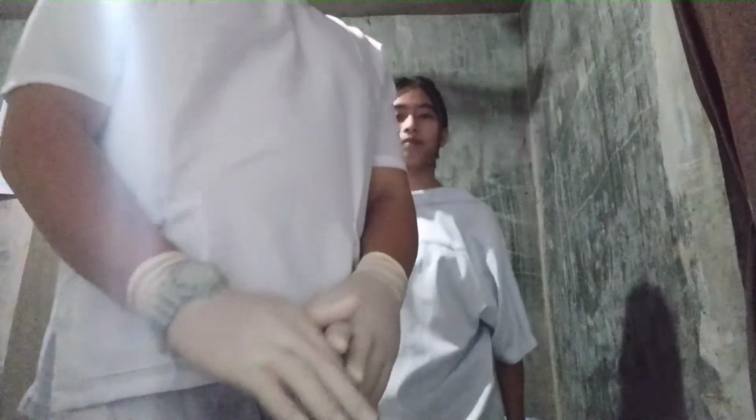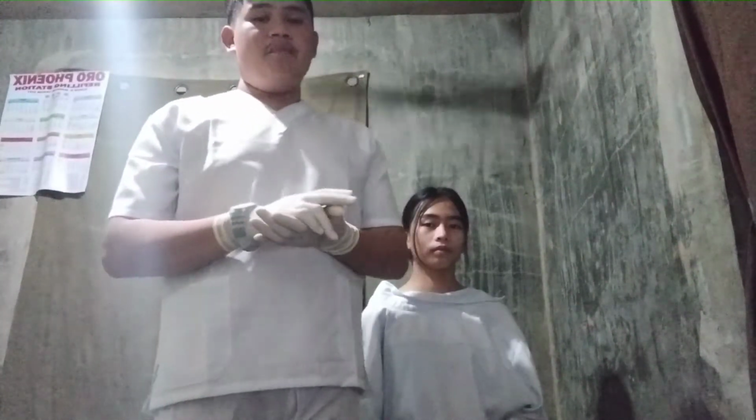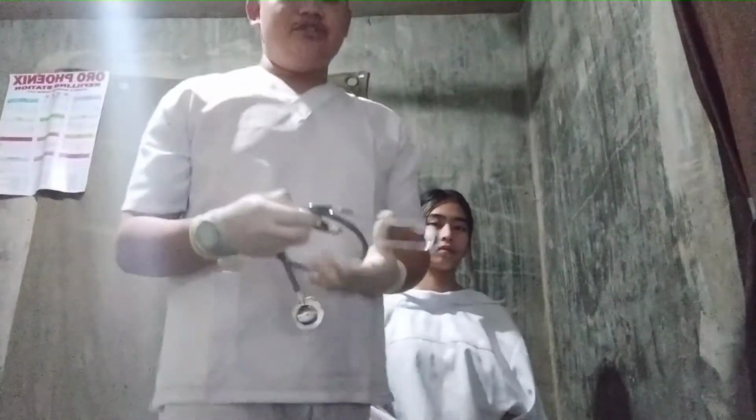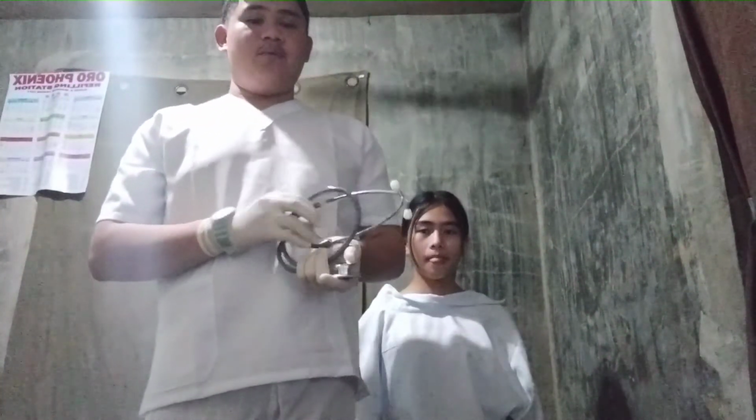Okay, so for the last part of assessing the anterior thorax, auscultate for the anterior breath sounds, adventitious breath sounds, and the voice sounds. Now place the diaphragm of the stethoscope firmly on the anterior chest wall.